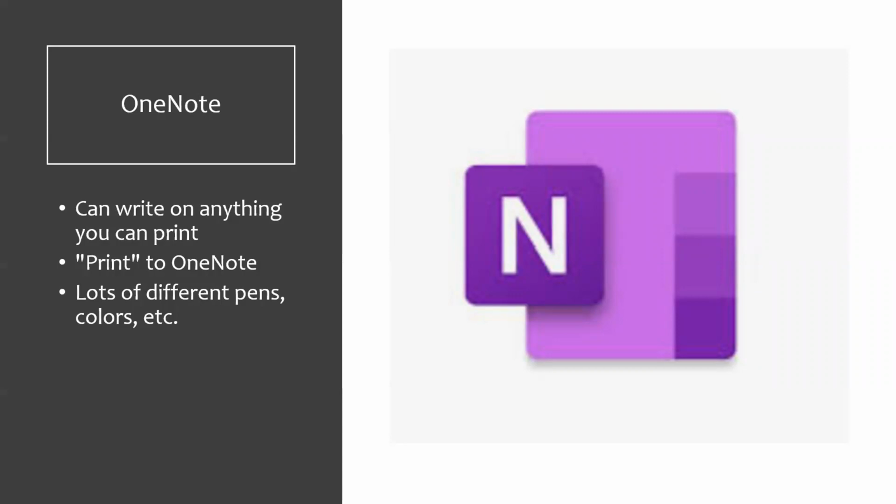I also like that I think OneNote provides you with the most robust types of pens and colors and callouts. So if you want to use red and blue and green and purple, you've got all those different options as far as the pen options in OneNote. So OneNote is included with your Microsoft Office 365 package. Sometimes it's not automatically downloaded on your computer, so you may have to actually get it downloaded onto your computer to utilize it, but it is included in the full suite of Office 365.